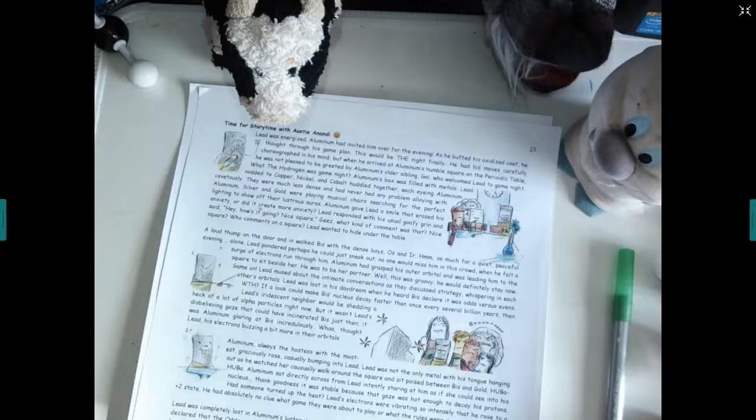Game on. Lead mused about the intimate conversations as they discussed strategy, whispering in each other's orbitals. Lead was lost in his daydream when he heard Bi declare it was odds versus evens. What? If a look could make Bi's nucleus decay faster than once every several billion years, then Lead's iridescent neighbor would be shedding a heck of a lot of alpha particles right now. But it wasn't Lead's disbelieving gaze that could have incinerated Bi. It was Aluminum glaring at Bi incredulously.